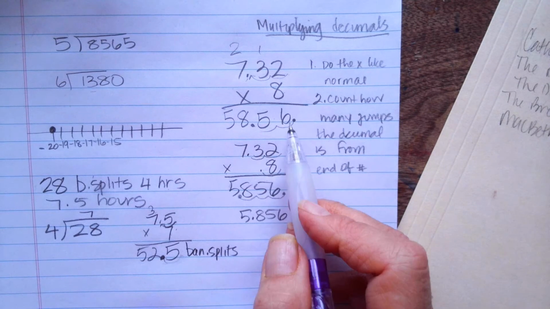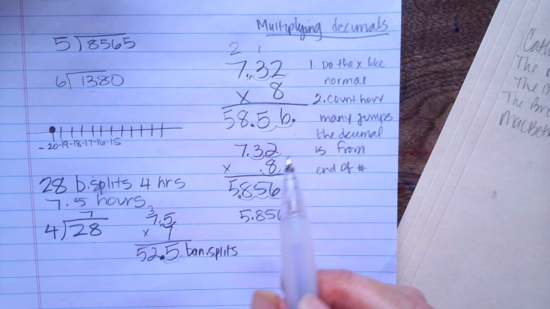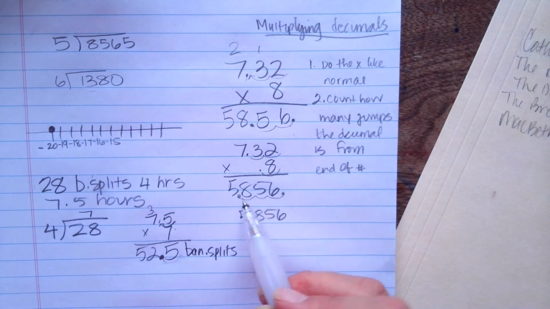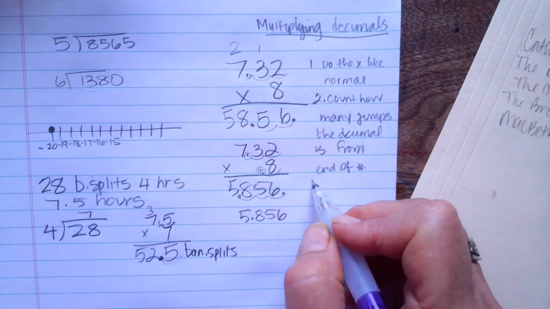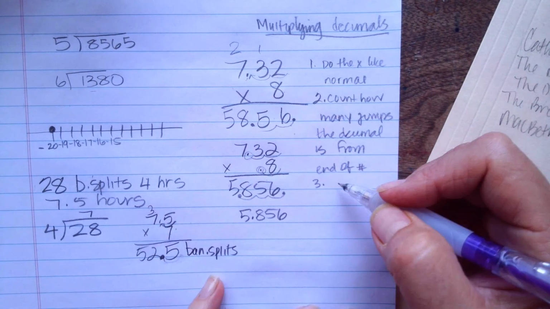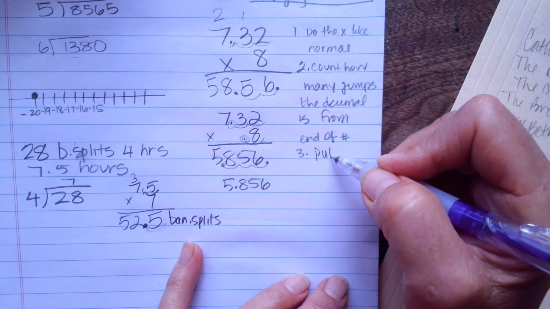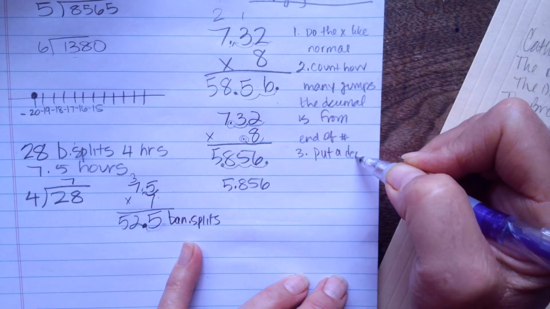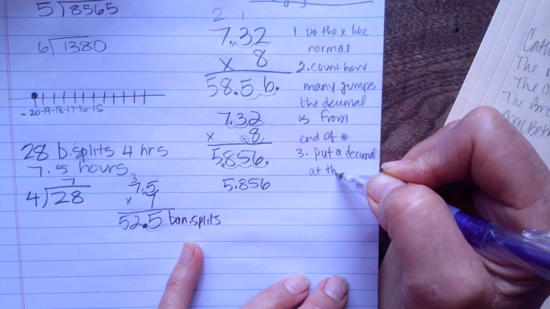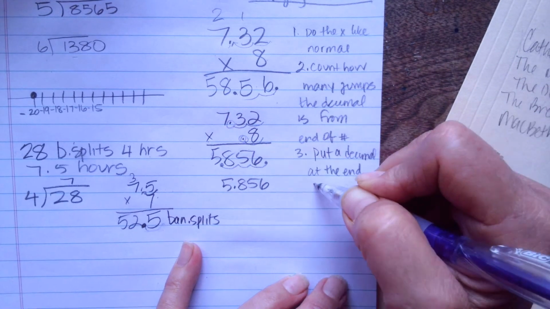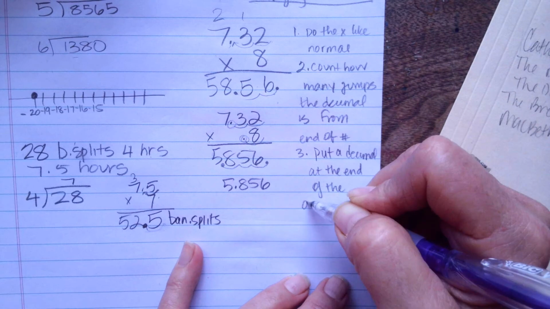So for this one, it was 2 jumps. For this one, it was 3 because we have this one and this one. Then step 3 is to put a decimal at the end of the answer.